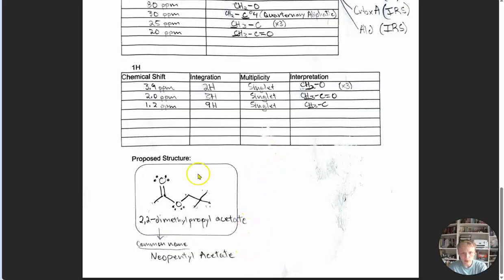So we'll start with the 9H values. Actually, let's start with the 3.9 ppm proton. So we're going to draw a compound that fits our spectra. We know we have an ester. For now, we'll leave that tail off. So we have to draw this ester backbone.